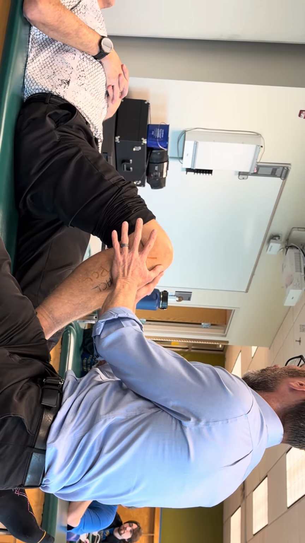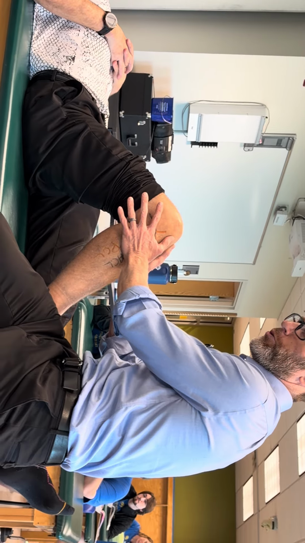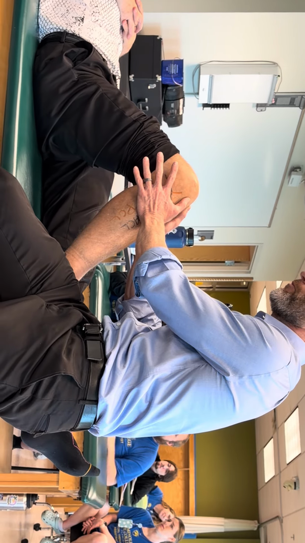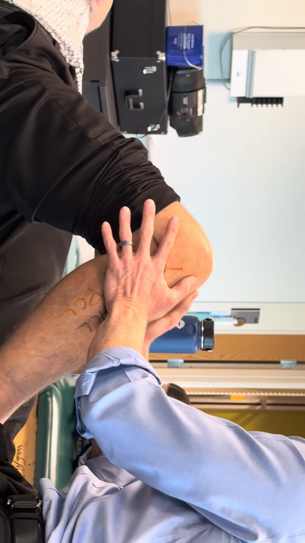So with your thumbs, this is a little bit deviating from the text, but it'll be helpful next semester. With your thumbs, you can palpate the joint line here and feel just a little bit of posterior movement of the tibia.